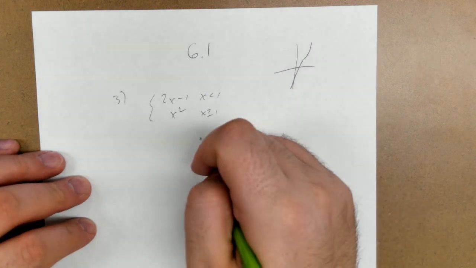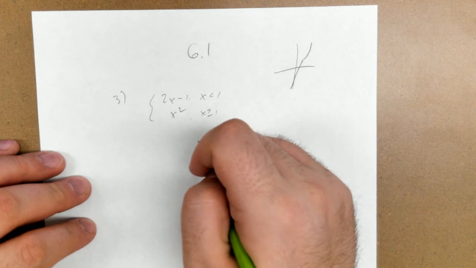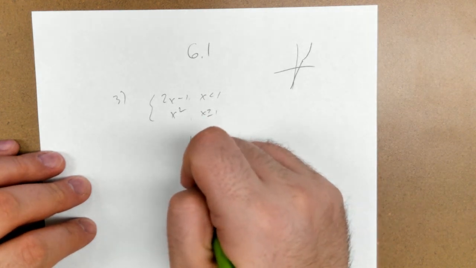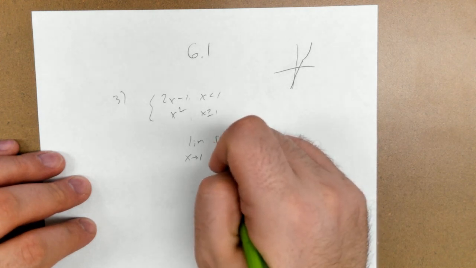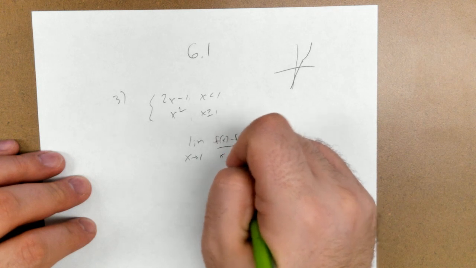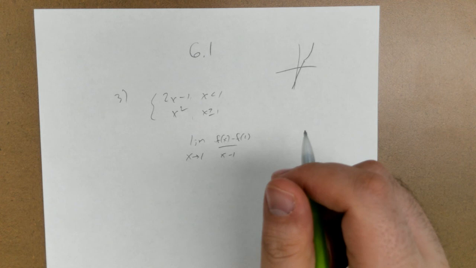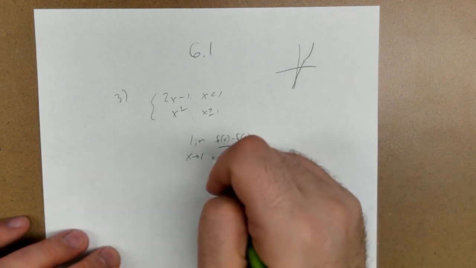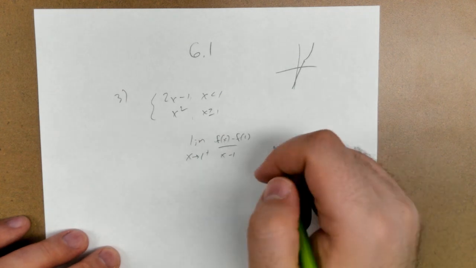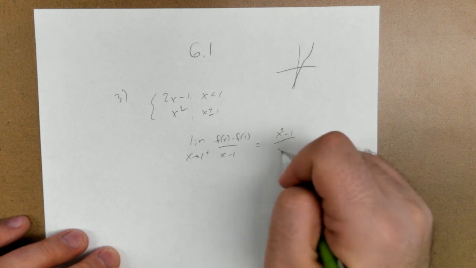And so you have that h going to 0 definition. You don't really want to do that here, because which side are you coming at? But if you think about it this way, you can do the other definition, limit as x goes to 1, of f of x minus f of 1, over x minus 1. Well, you've got to do two different things from each side, but you know what's going on each side. If you go from the right, you're on the x squared side, so you have x squared minus 1 over x minus 1.